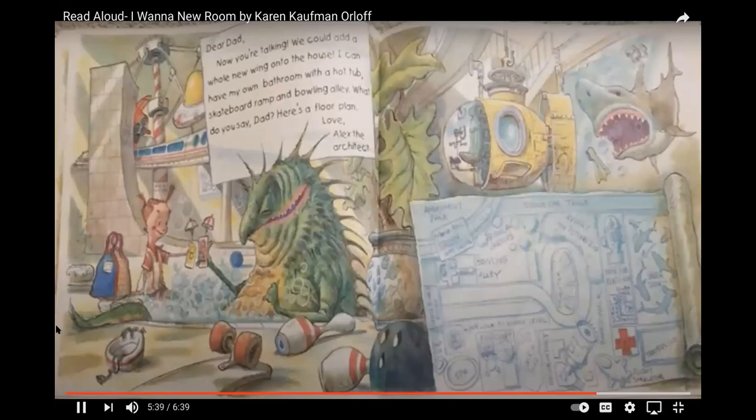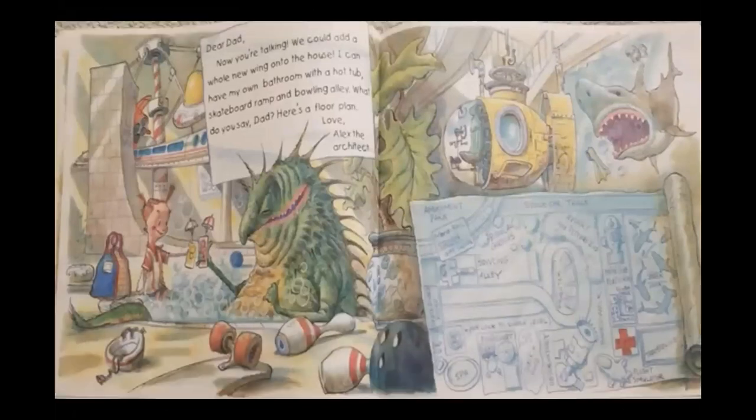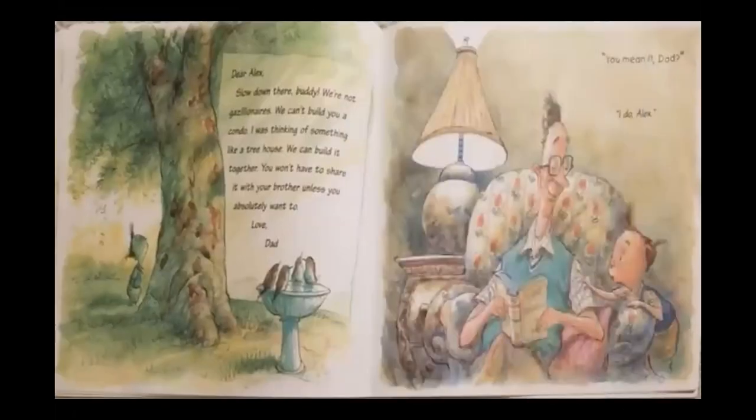Love, Alex, the architect. Dear Alex, slow down there, buddy. We're not gazillionaires. We can't build you a condo. I was thinking of something like a treehouse. We can build it together. You won't have to share it with your brother unless you absolutely want to. Love, Dad. You mean it, Dad?